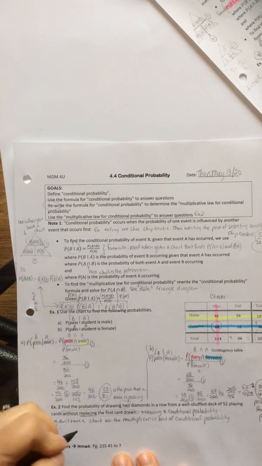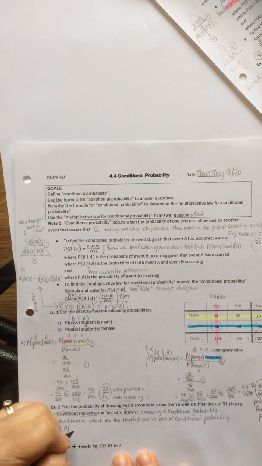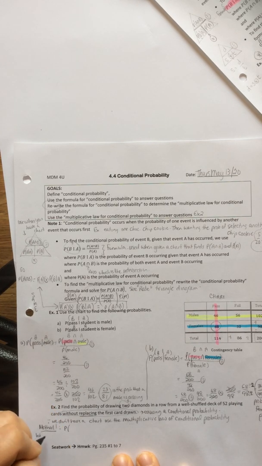So the probability of A and B. We let event A be the first diamond, and let event B be the second diamond.